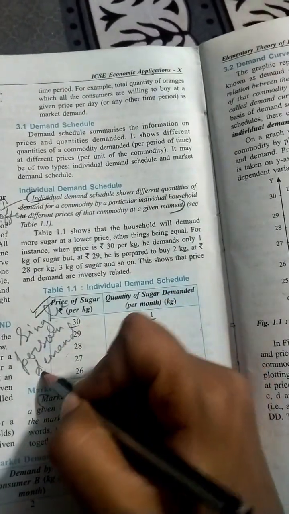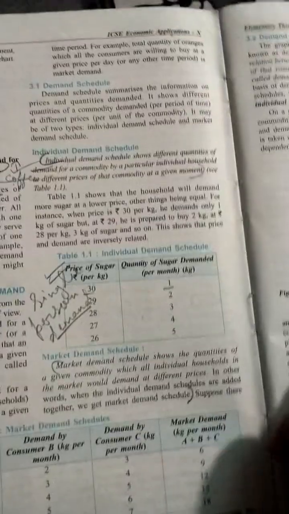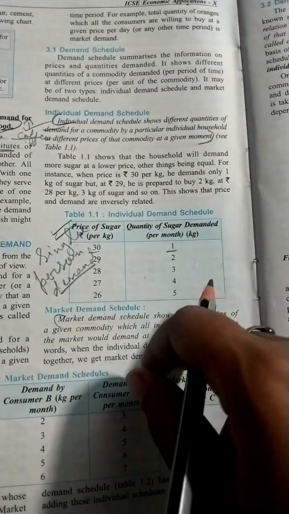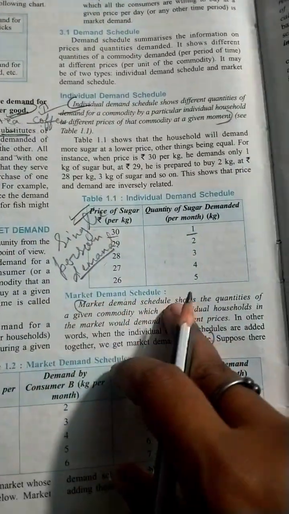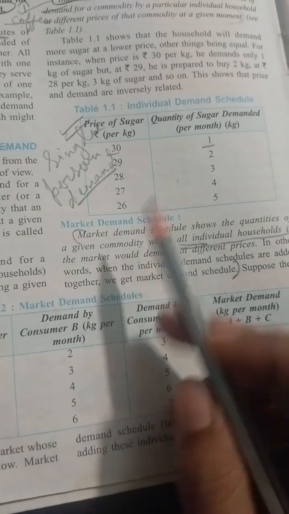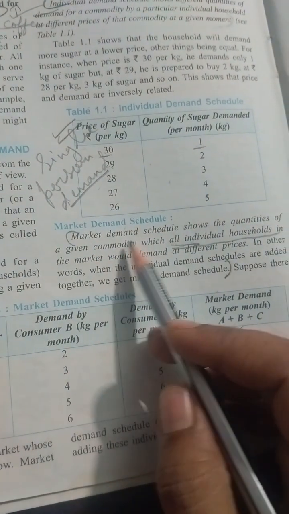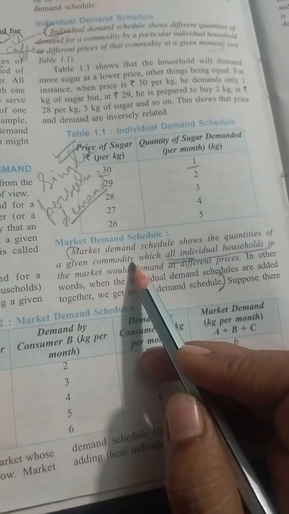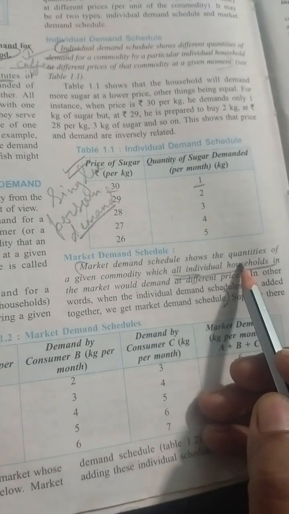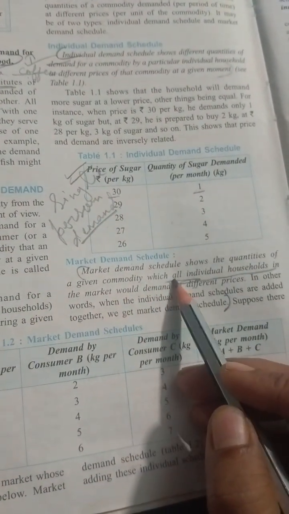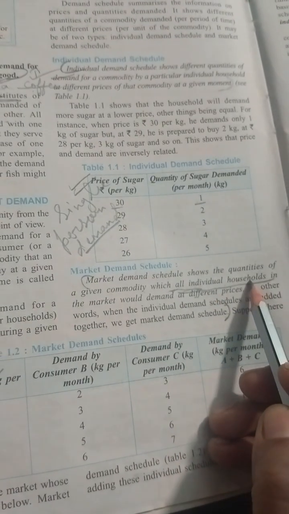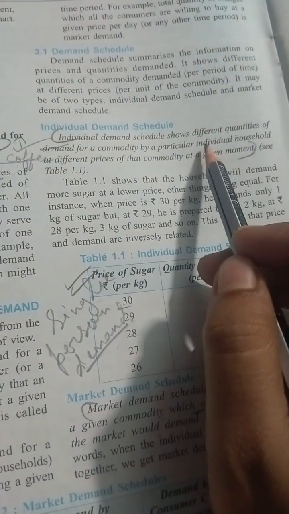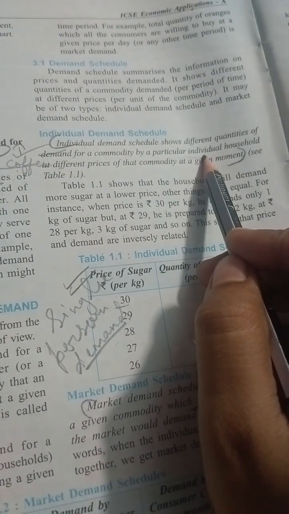We also see here the market demand schedule. These two are very different. Okay, market demand schedule means the same meaning is there. The market demand schedule shows the quantities of a given commodity which all individual householders demand. Here the only change is all individual householders.